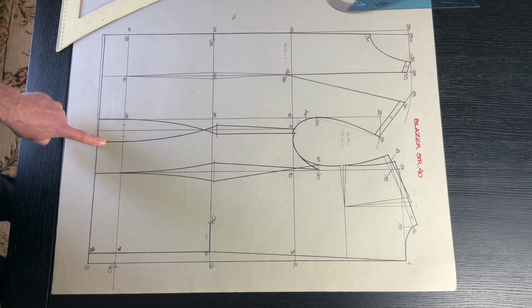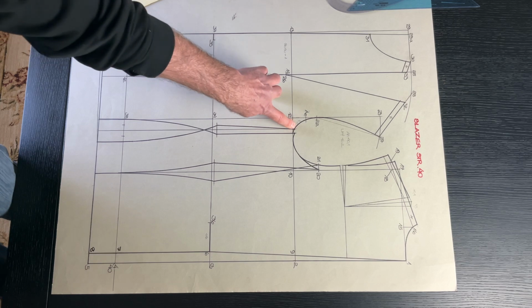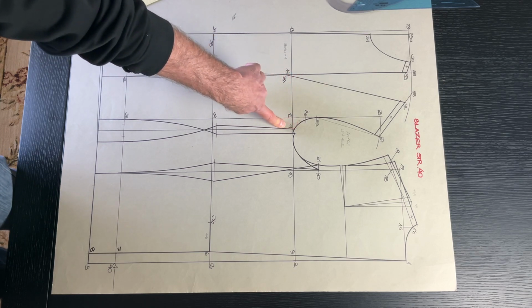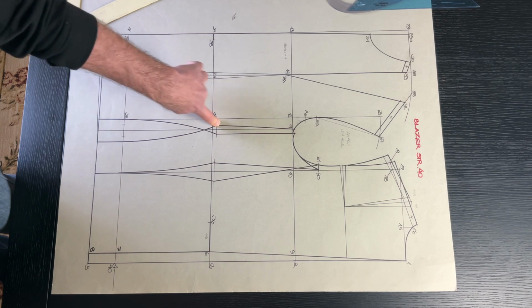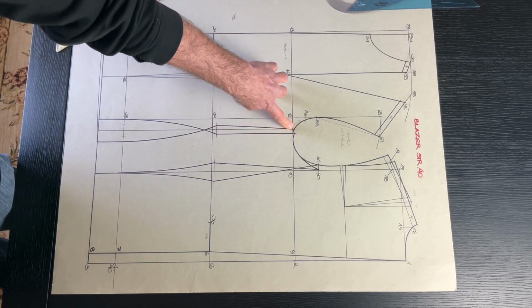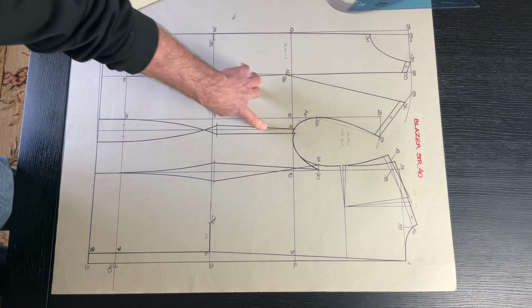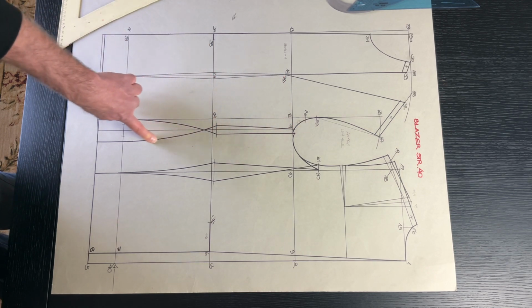Now you can draw the sideline from point 11 through these new points at the waist and the hip line.